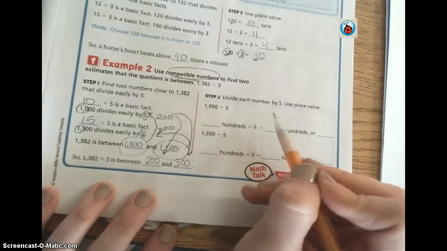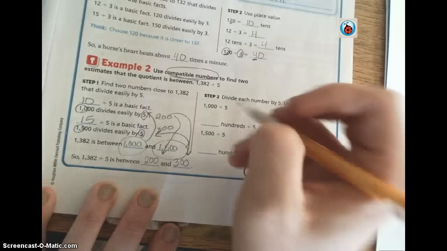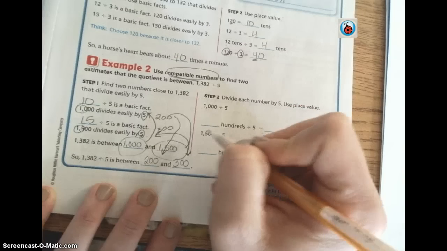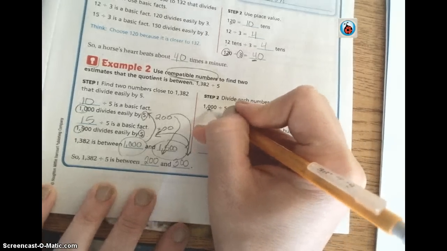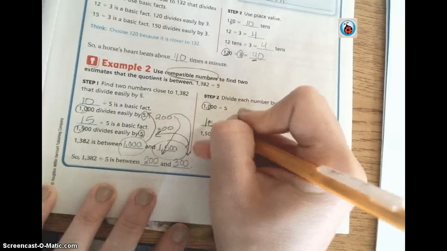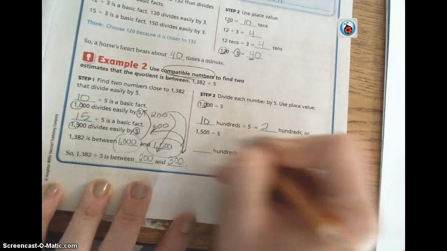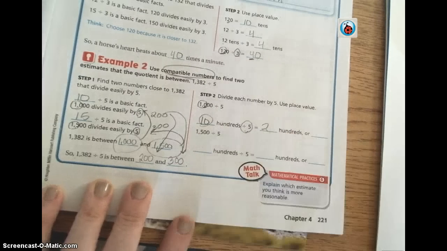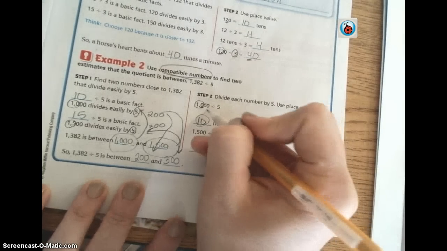Divide each number by 5, use place value. 1,000 divided by 5. How many hundreds are in 1,000? Well, there are 10, so you're going to underline the hundreds digit, and there are 10 hundreds. 10 hundreds divided by 5 would be 2 hundreds. 10 divided by 5 is 2, or 200. Remember, you got those 2 zeros right there.